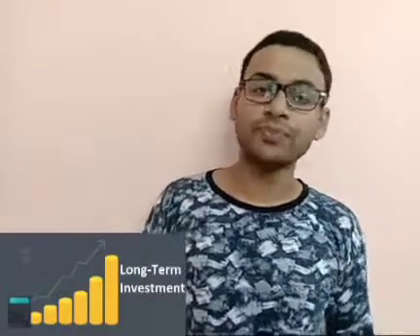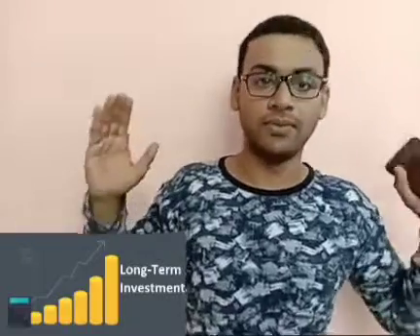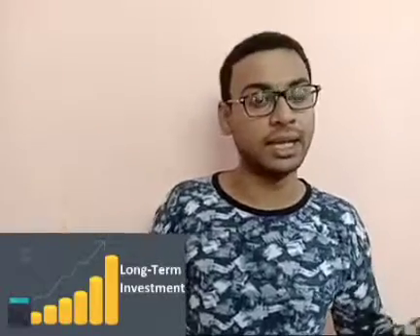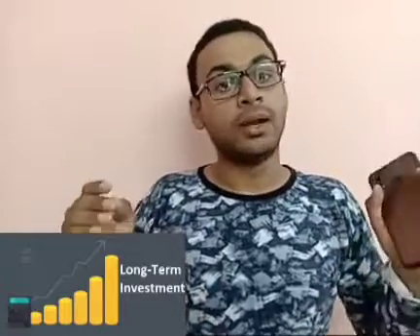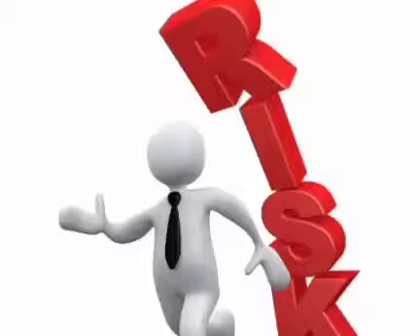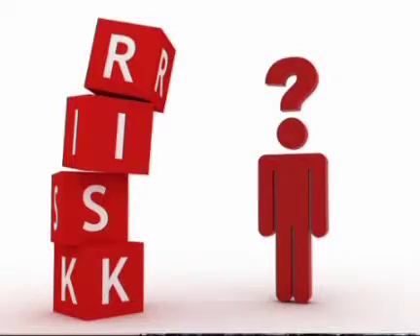A lot of long term investment schemes, options or tools are there where you can invest your money and multiply it also. But one thing you need to know: where there is investment, there is risk also. You have to remember this, because the risk profile of an investor also lies in his background, his financial background, and the capacity of the person.